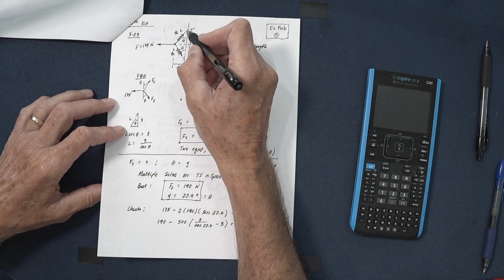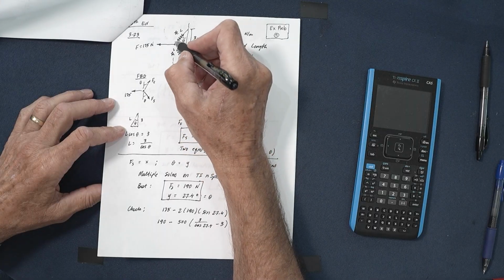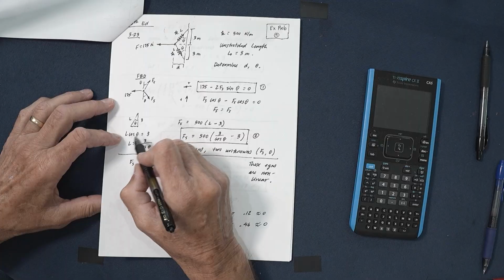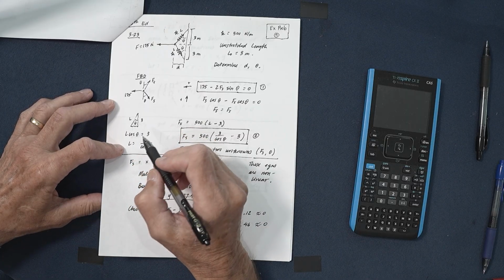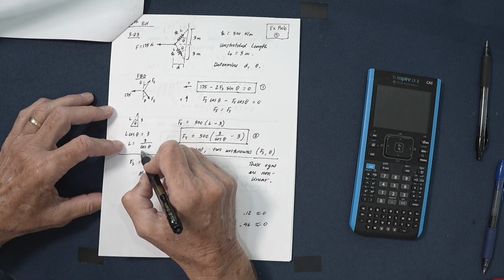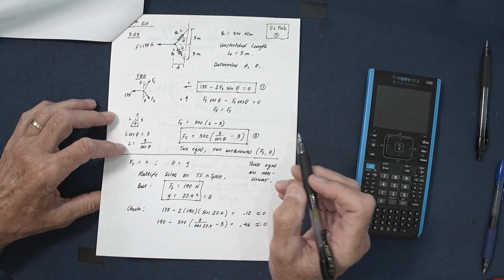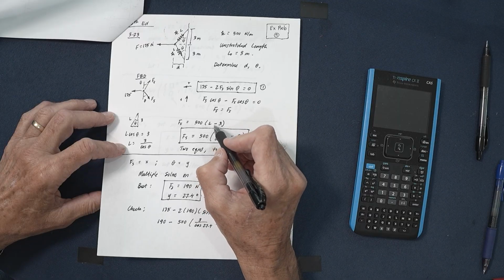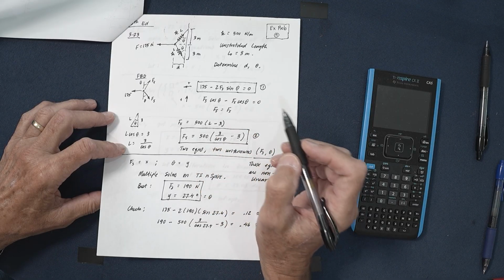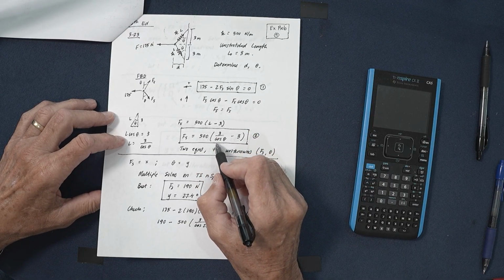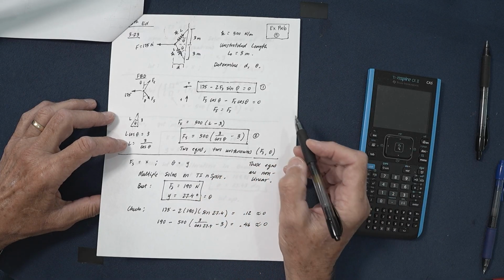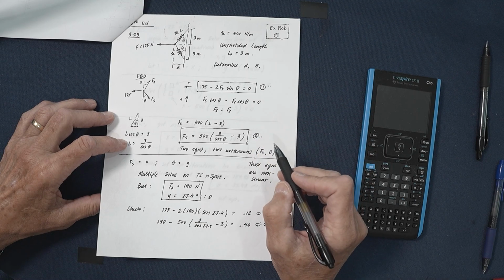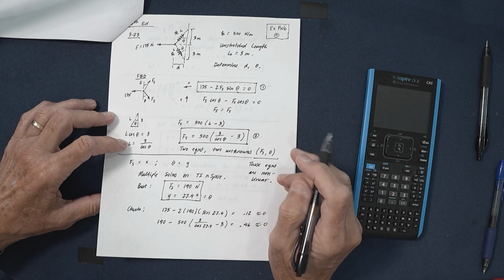If you set up this right triangle here, where I've got L, and this is 3, and this is theta, then I have L cosine theta is equal to 3, or L is equal to 3 over cosine theta. So my spring force is equal to my spring constant times the stretch, which is L minus 3, which is 3 over cosine theta minus 3. So that gives me two equations and two unknowns. And the two unknowns are Fs and theta.